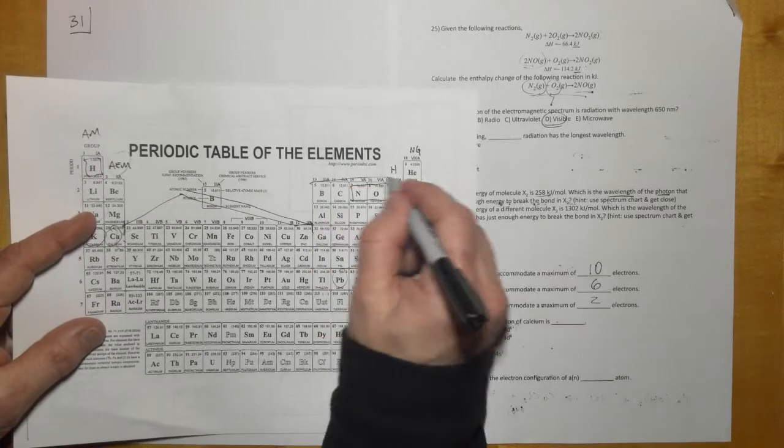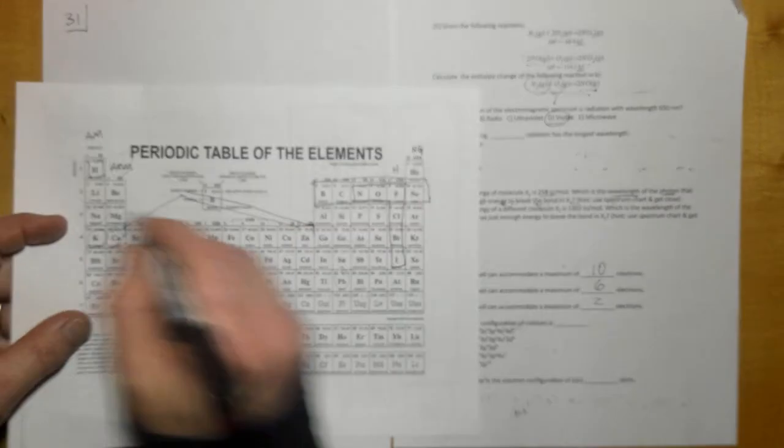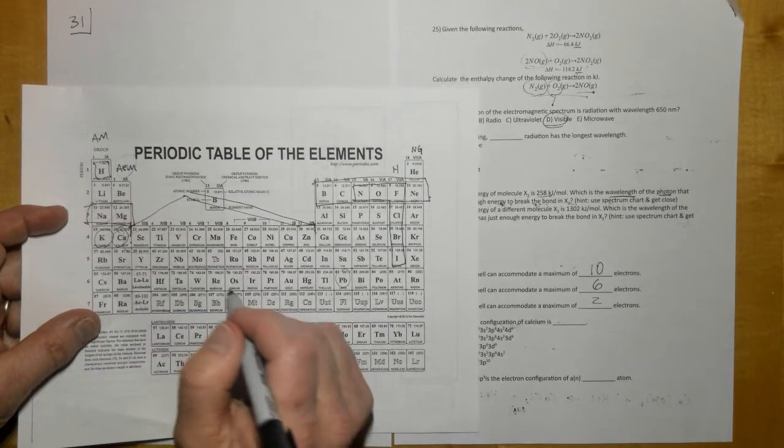Each P subshell can hold a maximum of 6. Each S can hold 2. So if you're unsure about that, remember these are the P's right here. Count the elements, there's 6. Count the elements right here, there's 2. So 2, 10, and 6. Good to go.